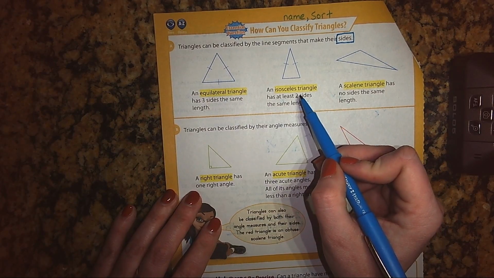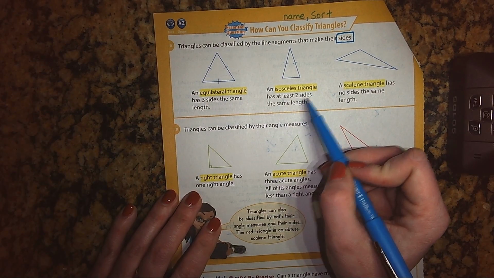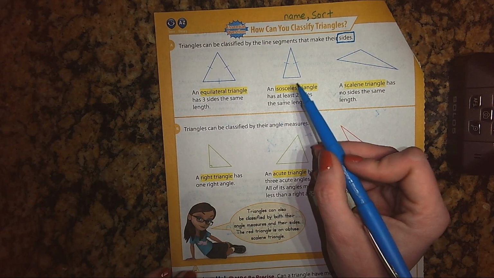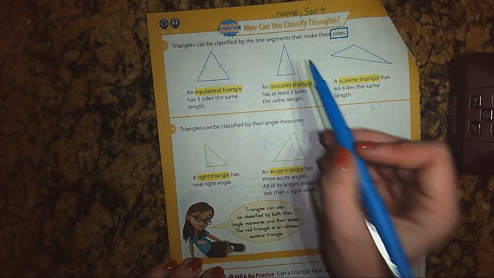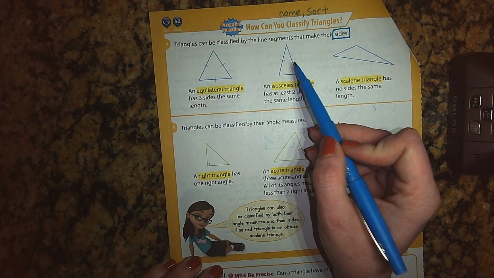An isosceles triangle has at least 2 sides that are the same length. So 2 sides will be the same length and the one side will be different. And again, you'll see the equivalence in the sides where the lines are.